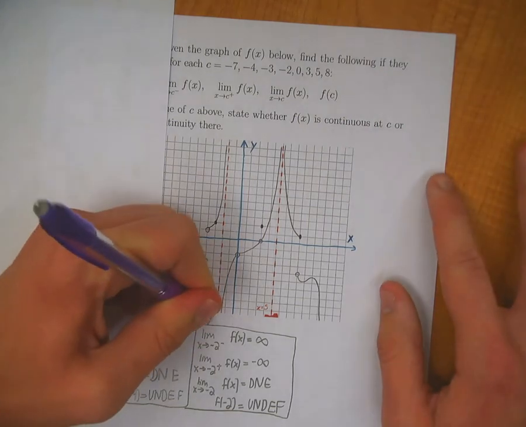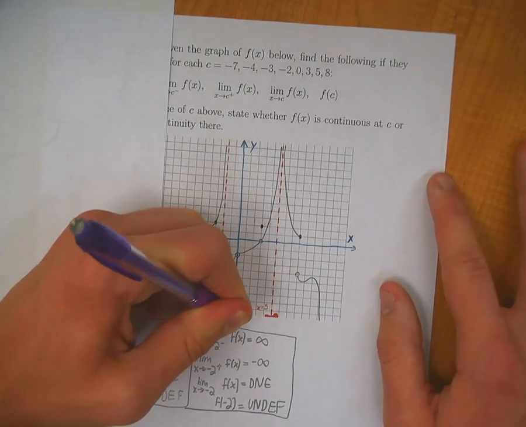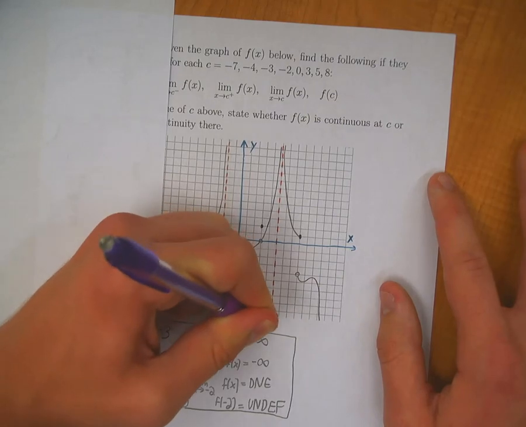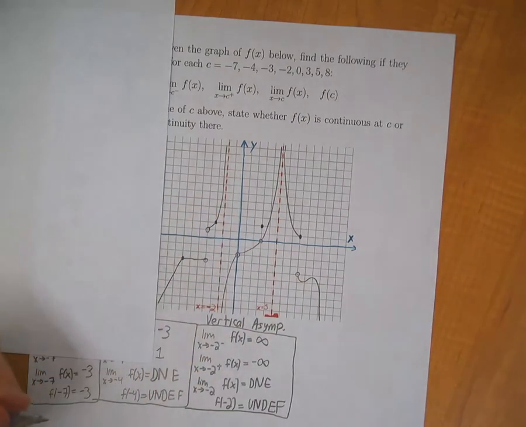Vertical asymptote. Good. Vertical asymptotes. Okay.